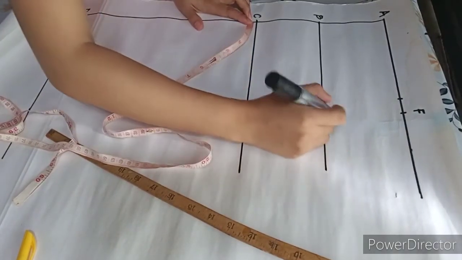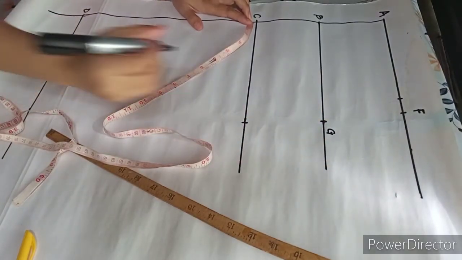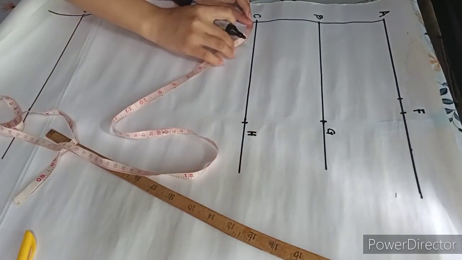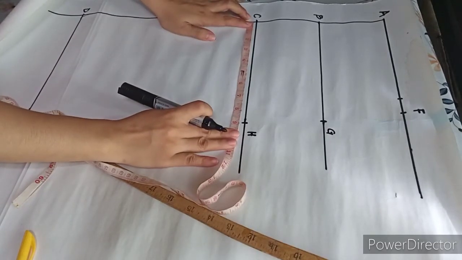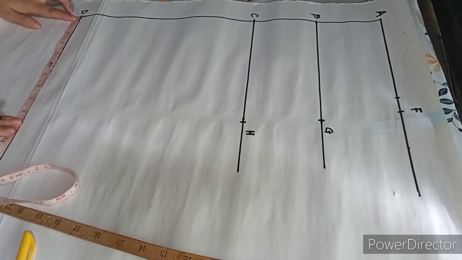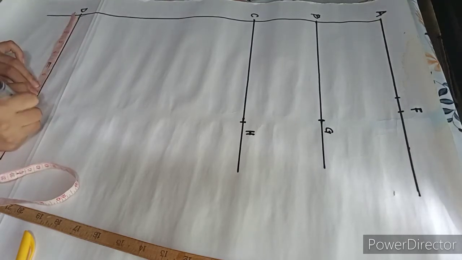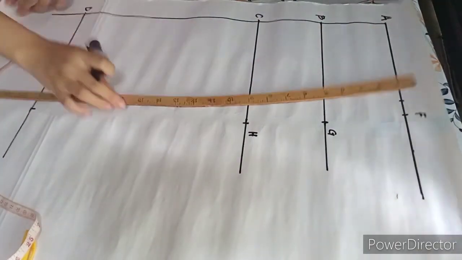There, so you can have your G and the H. Now bring down the measurement of the C and H down to D and I. Sorry, I forgot to mark it as I.